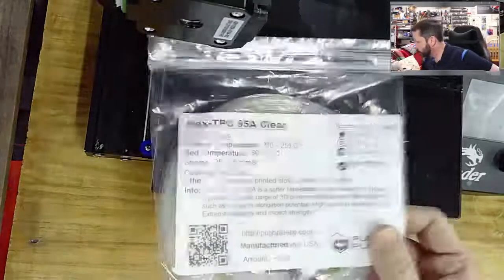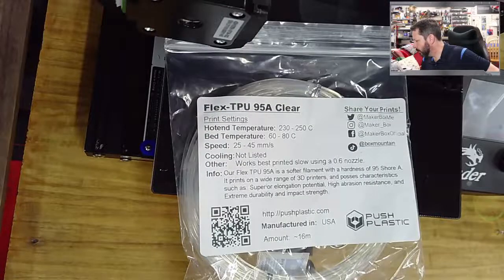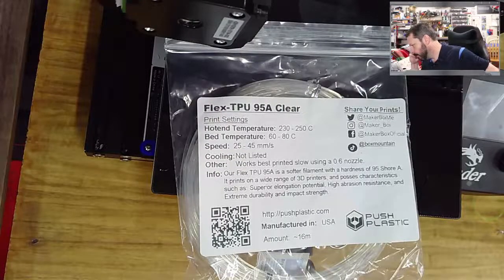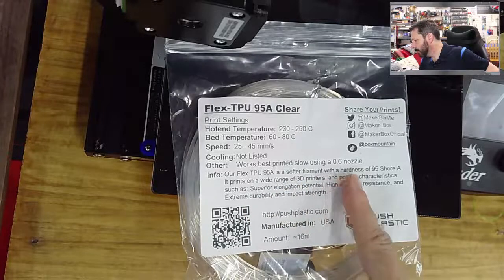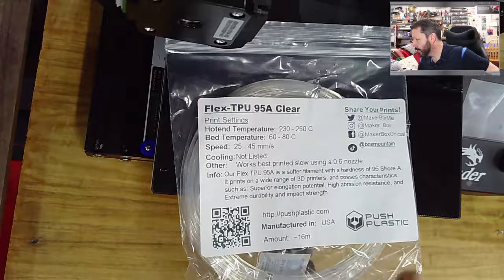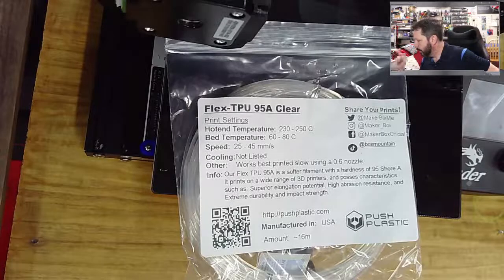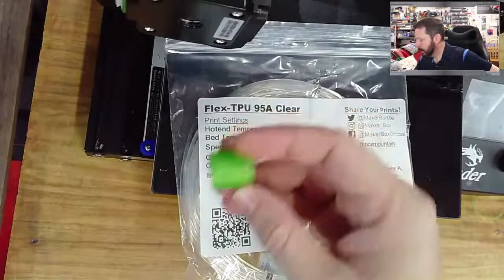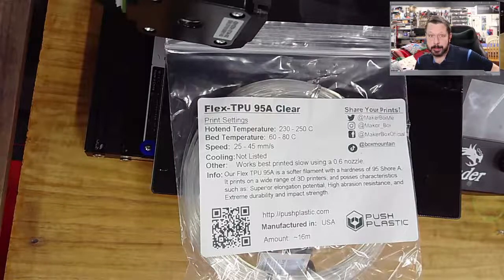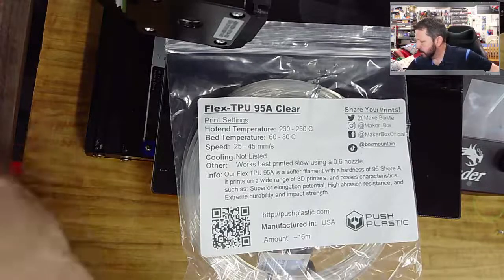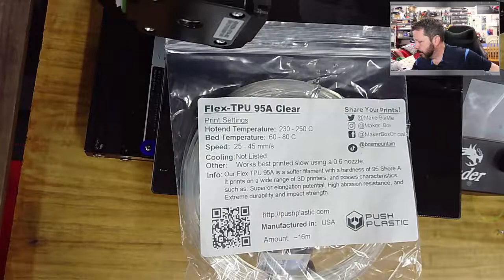I did find some more TPU that's flexible and clear. So I do have some other clear. This one says works best printed slow using a 0.6 nozzle. So I might go back. I am using a 0.6 nozzle with this green stuff that didn't print very well. I may go back and try lowering the speed, and I might also try lowering the temperature, because it does look like there are some issues with heat creep on this, which there shouldn't be, but that's what looks like is happening.